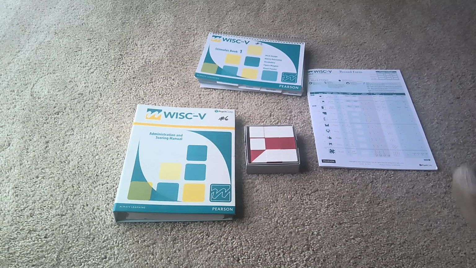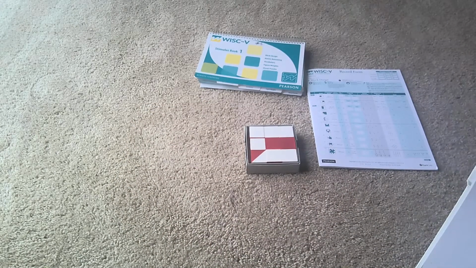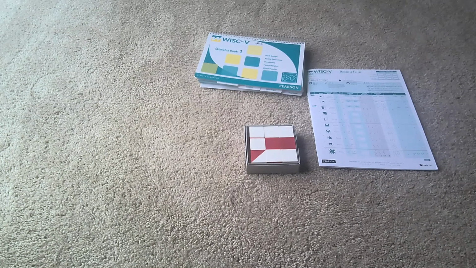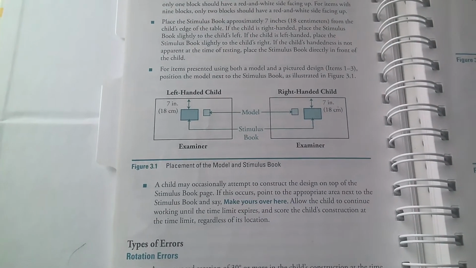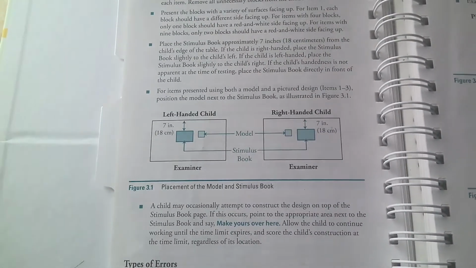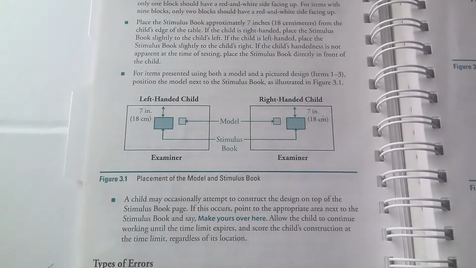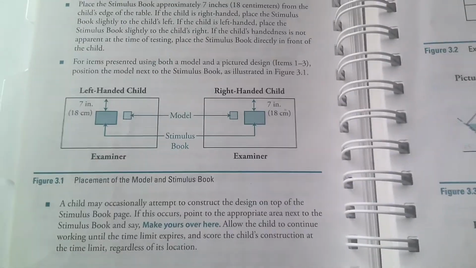So for our example, we are going to just assume that the client in this case is a right-handed individual. And located on page 80 of your administration and scoring manual, you will find a convenient little graph that gives you a visual representation of how you should try to set up your block design for a child that is either left-handed or right-handed.